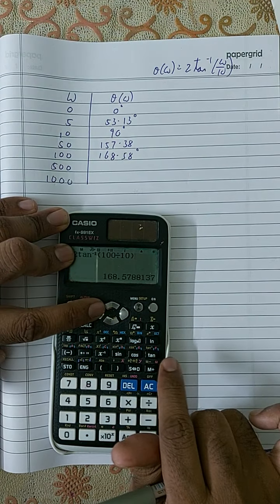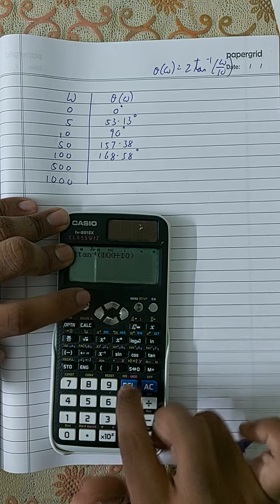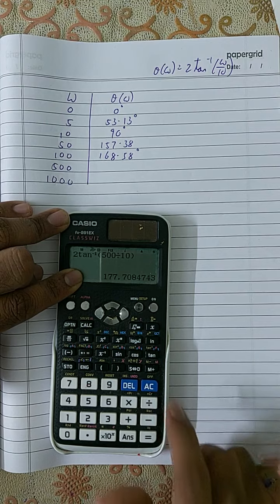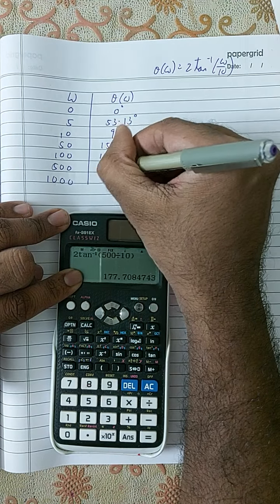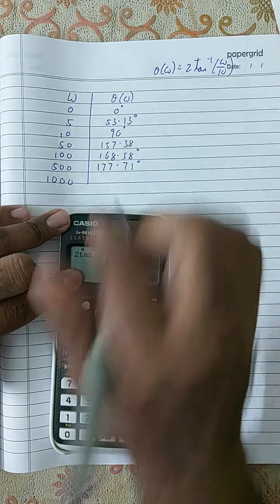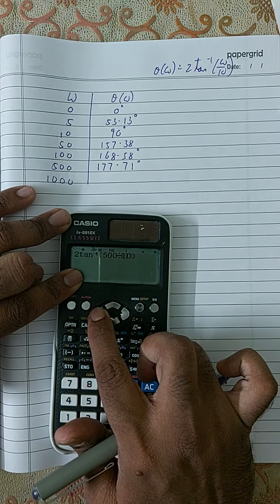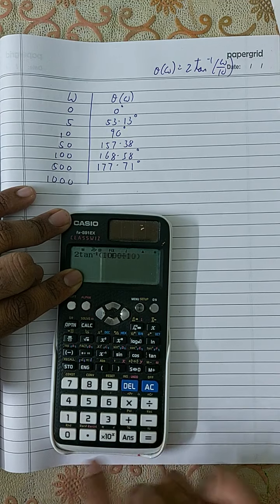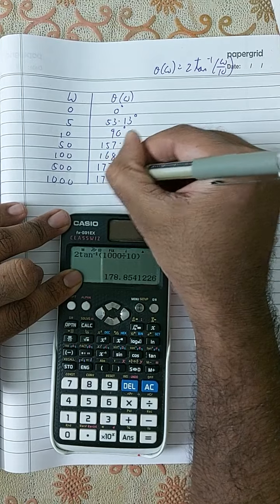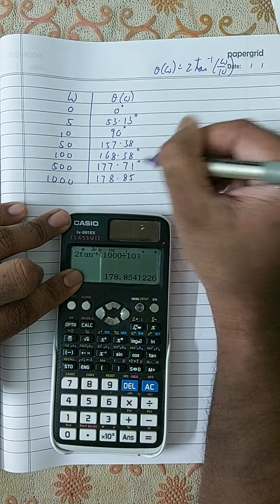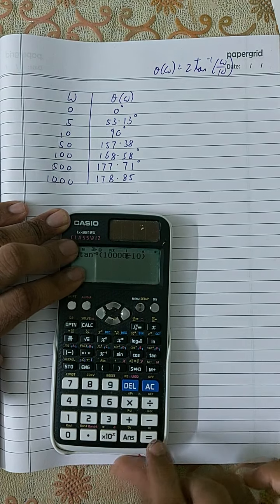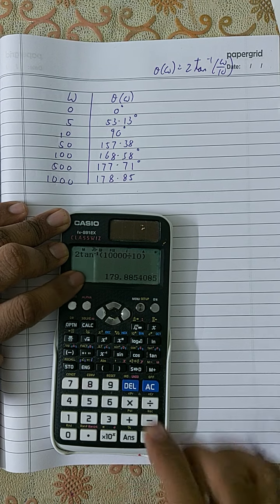Okay, next is 500. So 2 tan inverse 500 by 10, and I will get 177.771 degree. Yes, so 180 degrees is the highest number. Okay, and for 1000, 2 tan inverse 1000 by 10, and you will get 178.85. Okay, let's see for the 10,000 again. 2 tan inverse 10,000 by 10, and you will get 179.